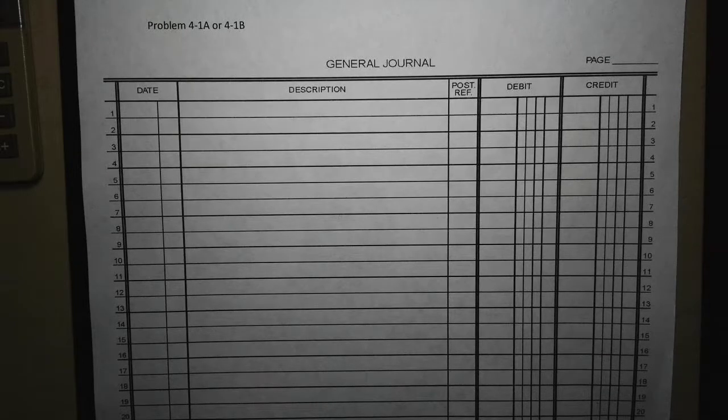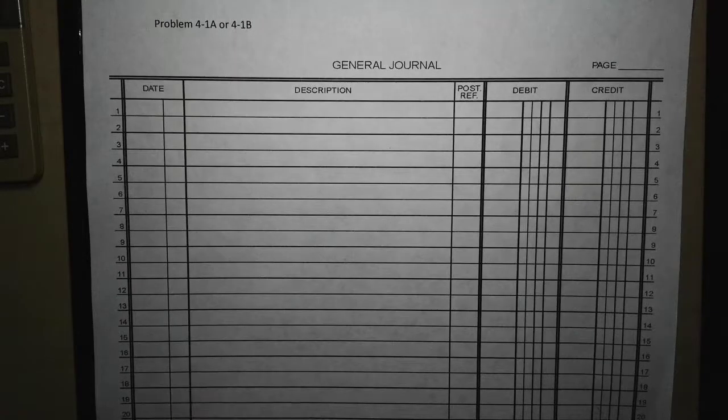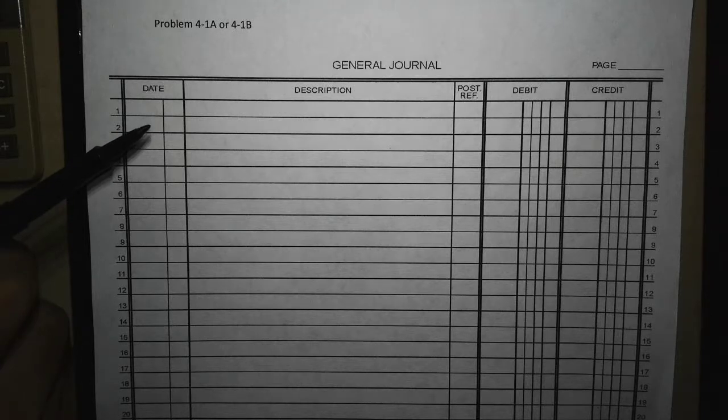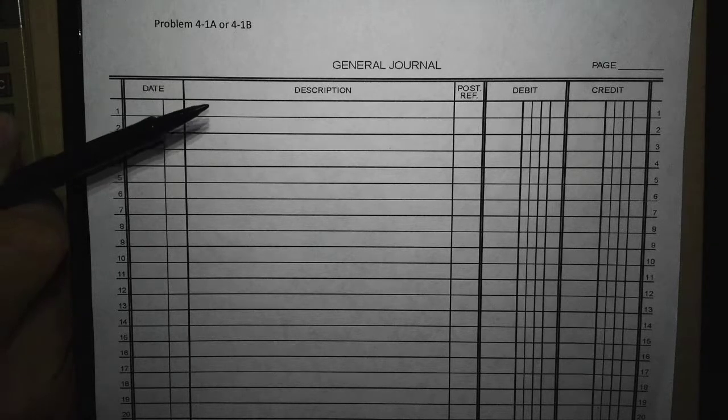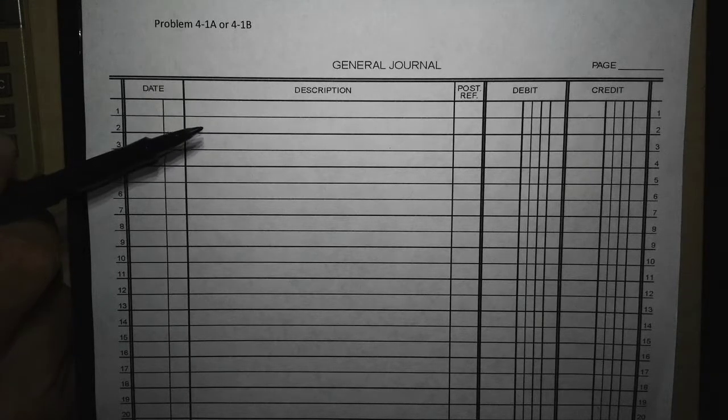If you look at the General Journal, it's a pretty simple process here. It's going to start with a date, and the date is very important. If we need to look back at a transaction that happened on a certain date, we can identify it by the date. The description is going to be a listing of the accounts that are debited and credited. We used T accounts before to identify this. This time we're just going to simply list those accounts in the description column.